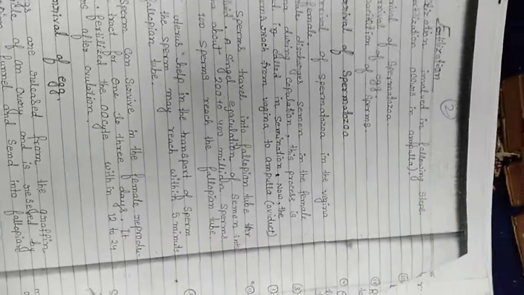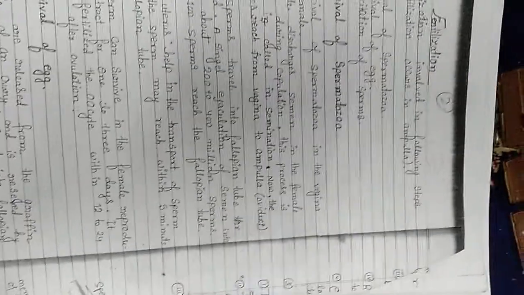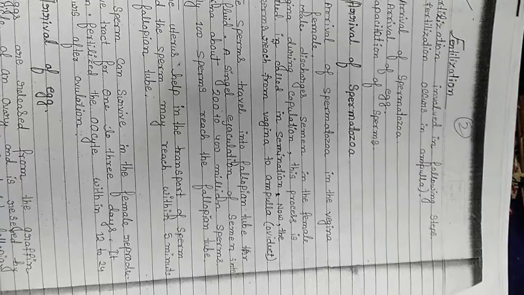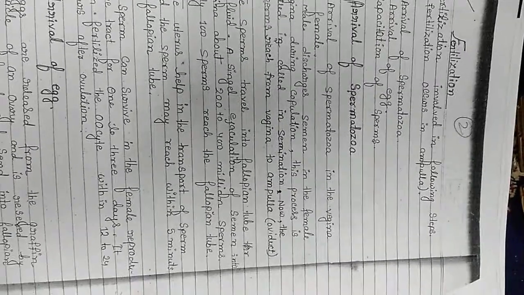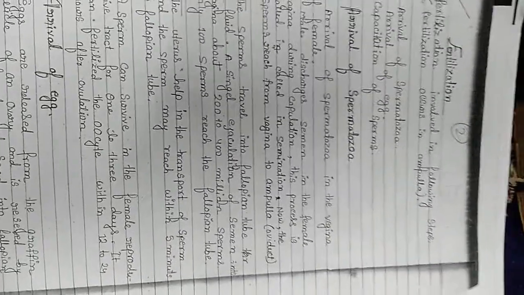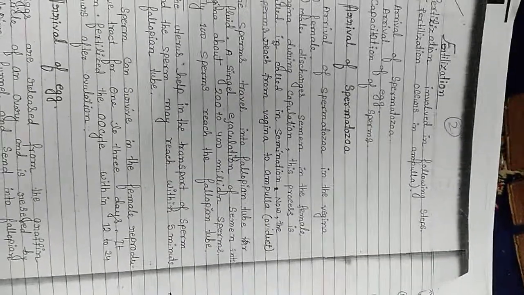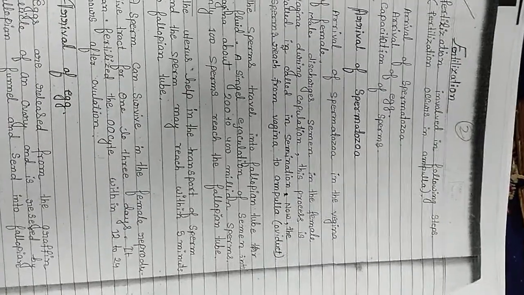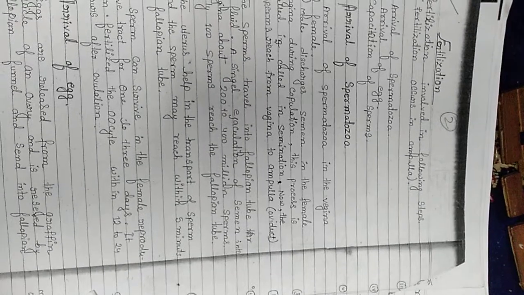Arrival of spermatozoa is in the vagina. In the vagina of the female, the male discharges semen during copulation. This process is called insemination. Now the sperm reach from the vagina to the ampulla of the oviduct. The sperm travels into the fallopian tube through a fluid.